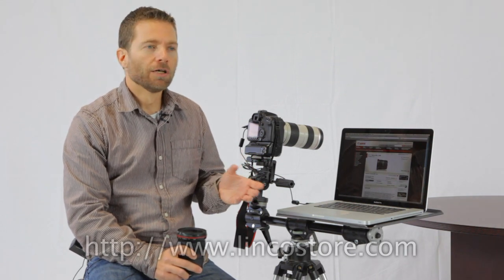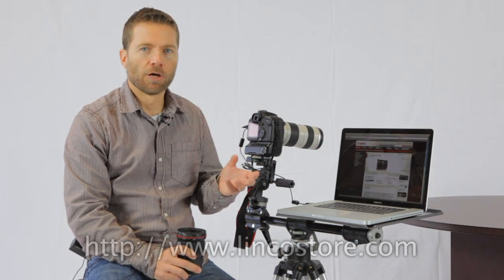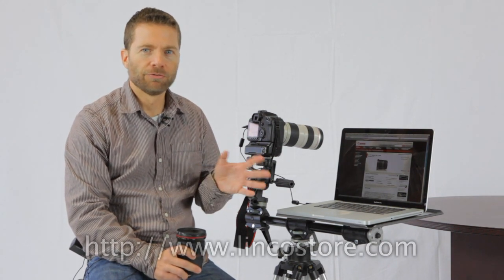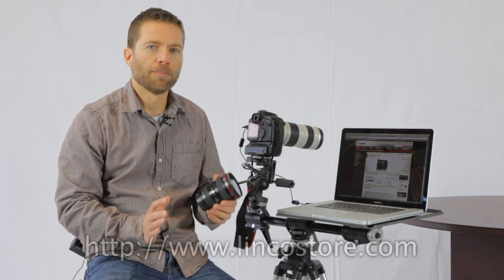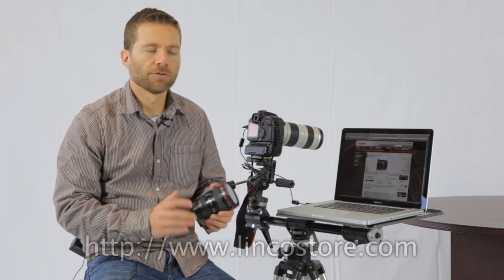Now, it should be said that MTF charts, which we're going to discuss in a second, should only be compared within a manufacturer. So, for example, if you have a clear vision in your mind that you're going to go out and buy a Canon lens, then it's important to just compare Canon charts amongst Canon lenses as opposed to going out and finding a MTF chart for a Tamron lens or for a Nikon lens and then comparing those side by side. Due to the different criteria used by different manufacturers in creating these charts, it really doesn't make sense to compare outside of manufacturers.